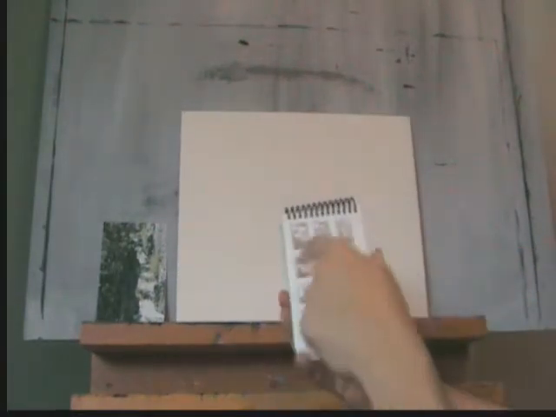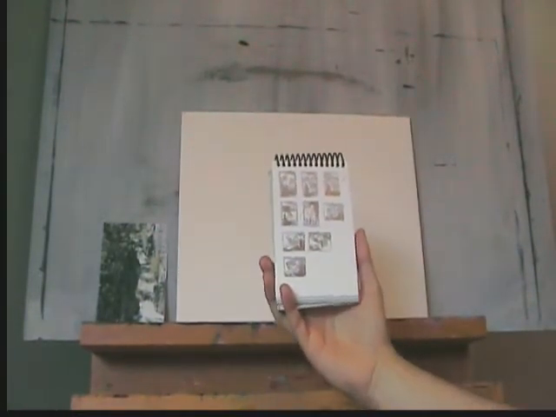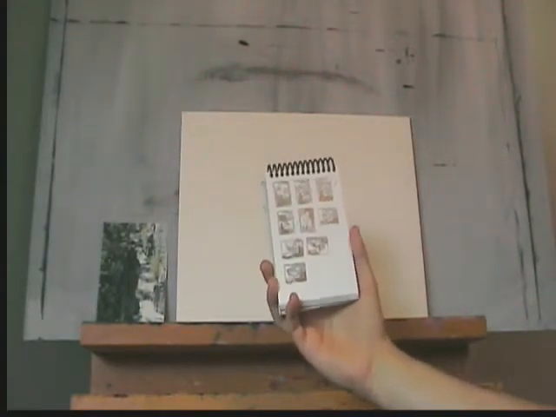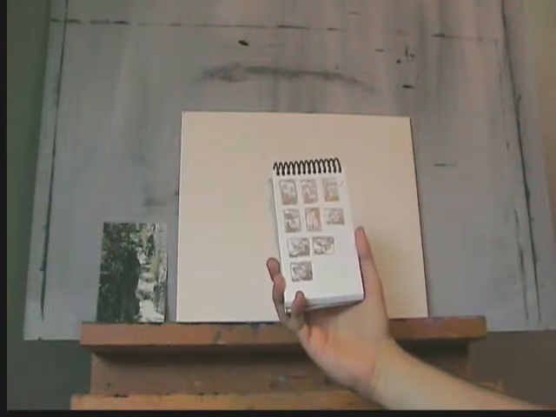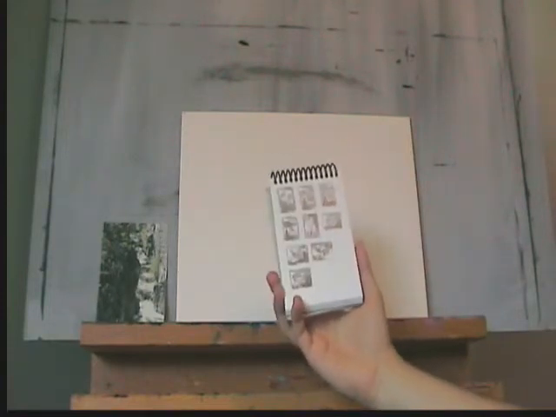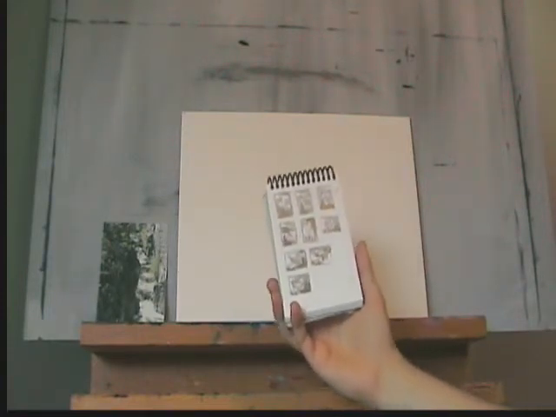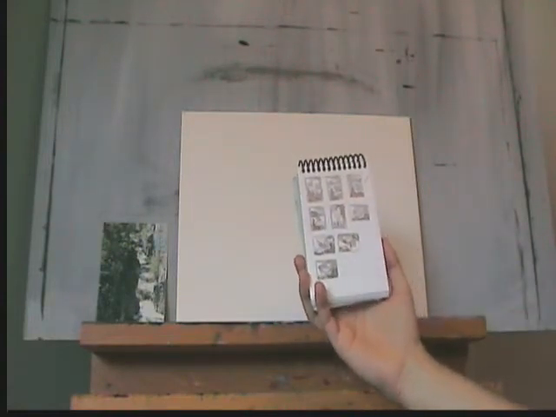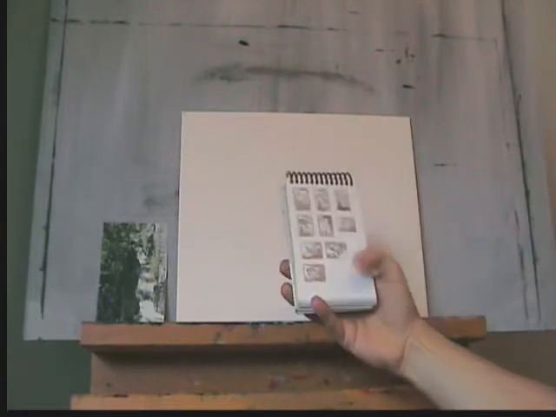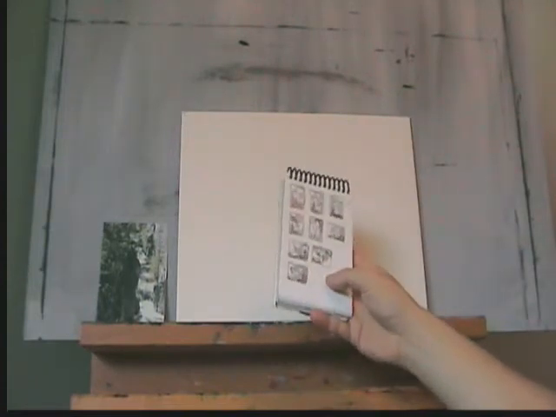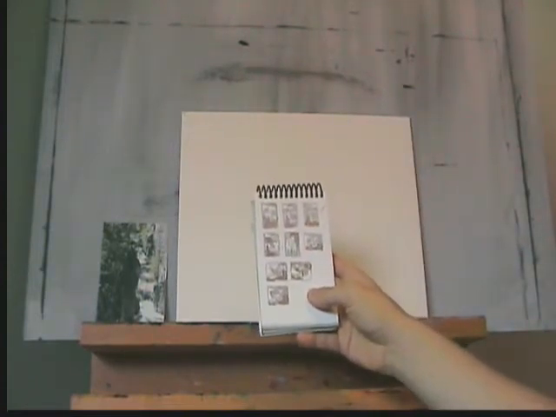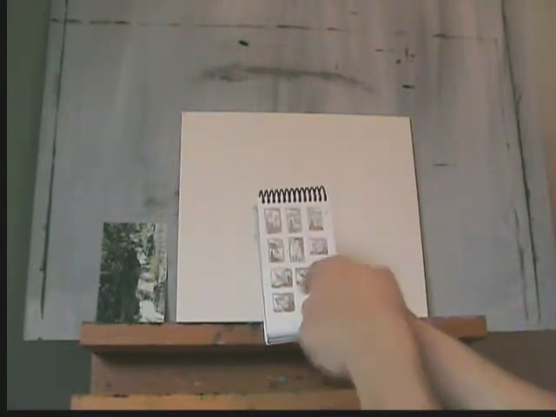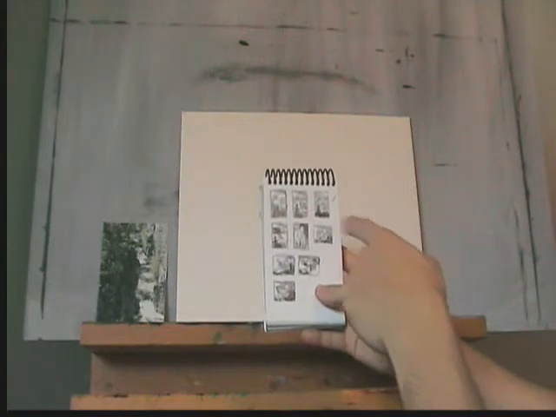These are all little thumbnail sketches that I've done, and I like doing this before I start a painting, so I know where I'm going and I don't just look at the photo and jump right into the painting, and then get frustrated because I don't know where I want to put my darks and lights, or copy the photo to death. So I like doing this, and I rearrange my values.